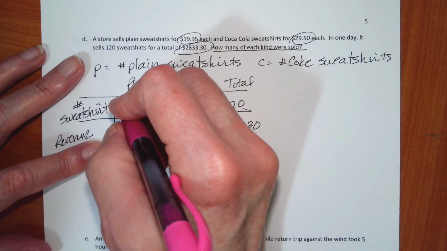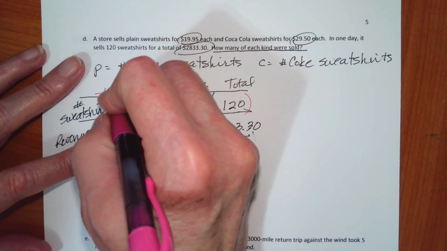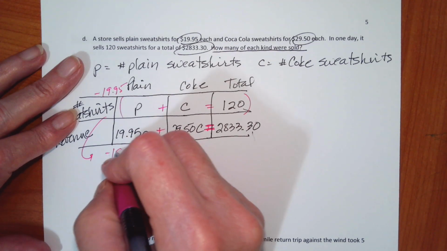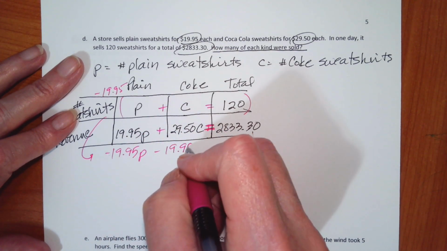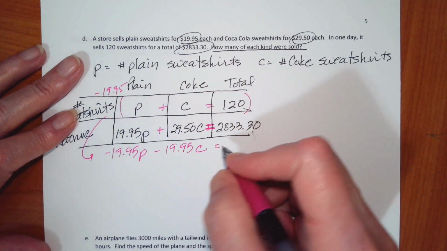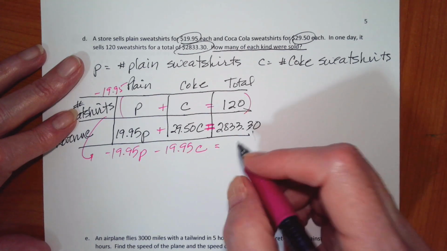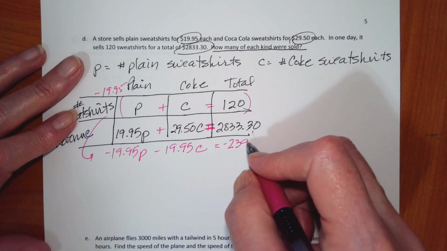But I'm going to multiply this entire equation by negative 19.95. So that gives me negative 19.95P minus 19.95C is equal to negative $2,394.